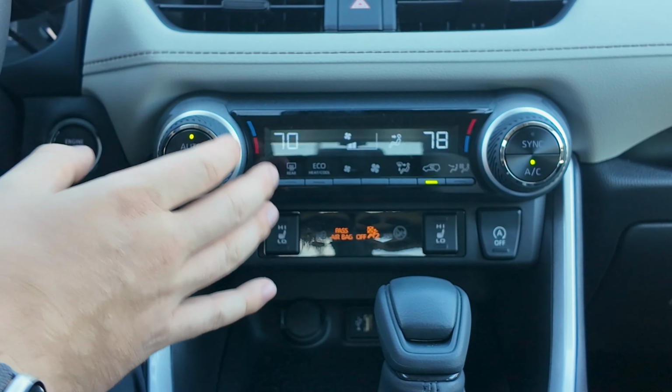But real quick, your AC button, which is going to be right here, auto will also take control of AC, as you can see right there. If you don't want it to do that, you can change it. So if you don't want auto to decide if AC is going to be on or off, what you can do, and this will work on the Limited too, is you've got to go into your infotainment system right here.